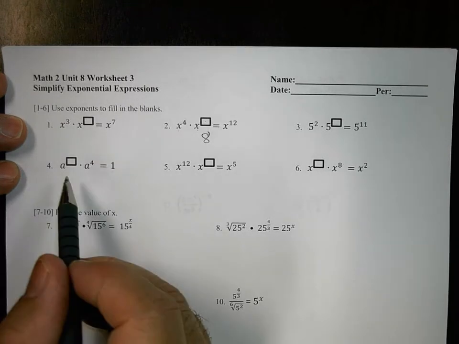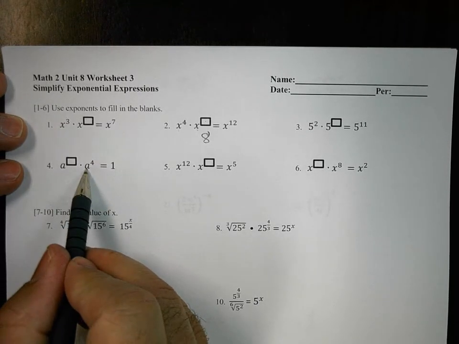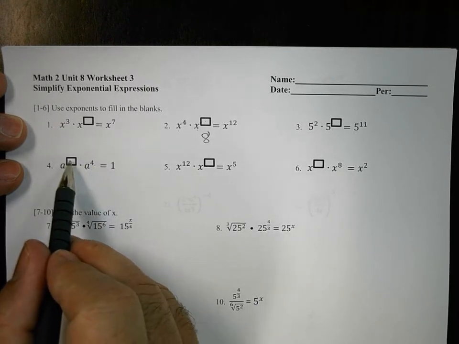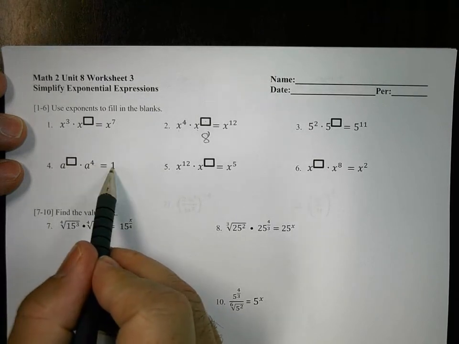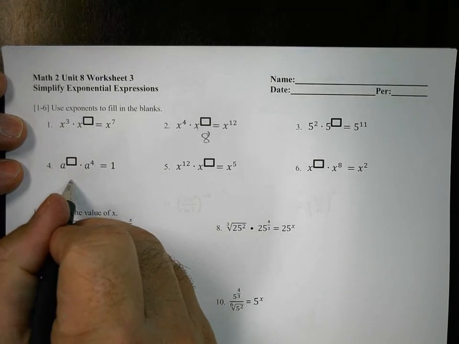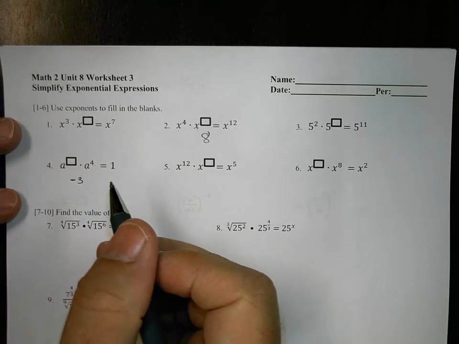Okay, number 4. Again, multiplying the same base, you add their exponents. So what plus 4 equals 1? Well, that would be negative 3. Negative 3 plus 4 equals 1.